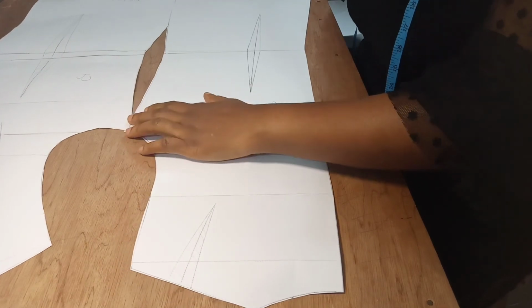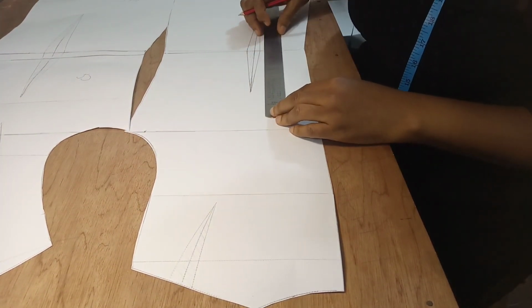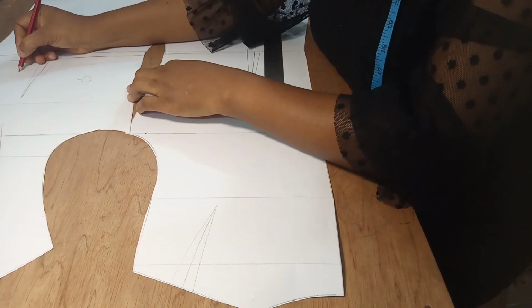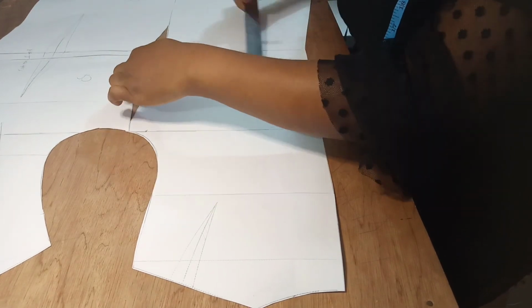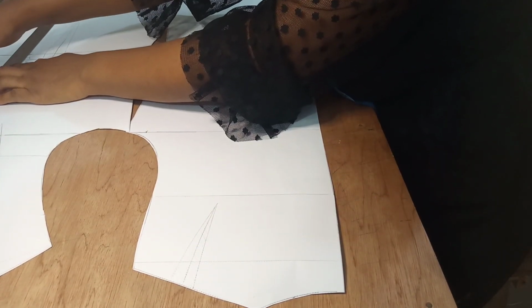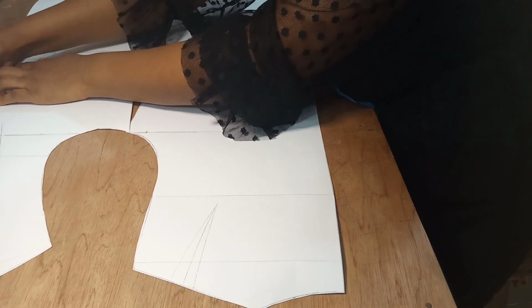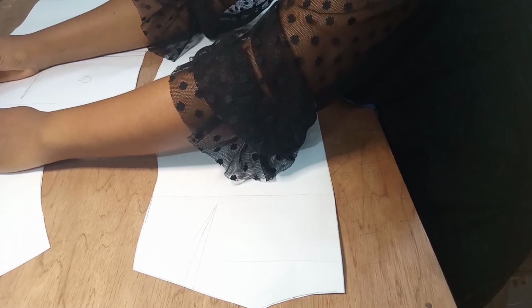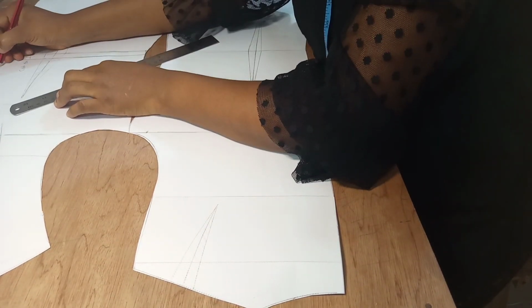So now, before you cut, you're going to cut this on fold. You draw your green line, the indication. So once you see something like this, an arrow like this, it means cut on fold. Cut on fold.